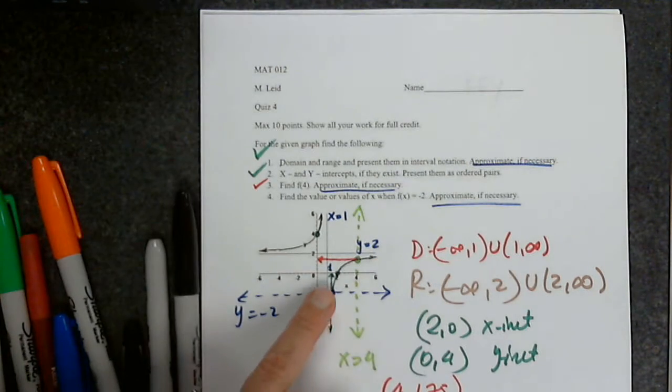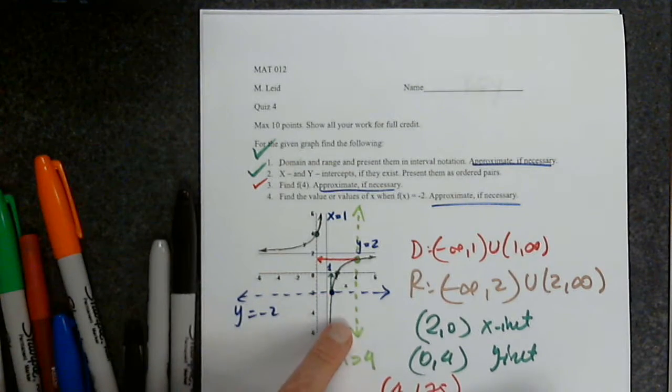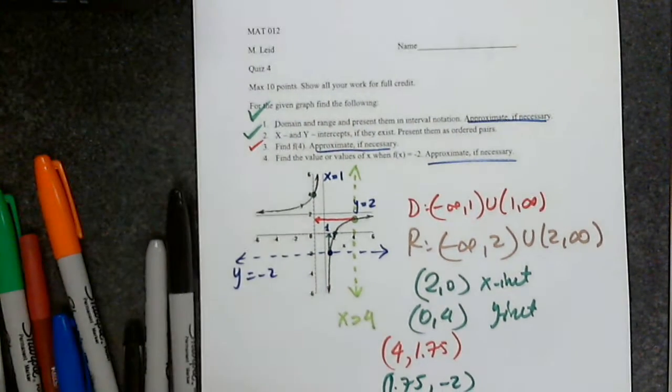So I would say roughly the same thing, like (1.75, negative 2) will be the answer for number 4. This is a very important type of problem. We have to be able to read, even if we have to approximate, just to have an idea from a graph. It's very important.